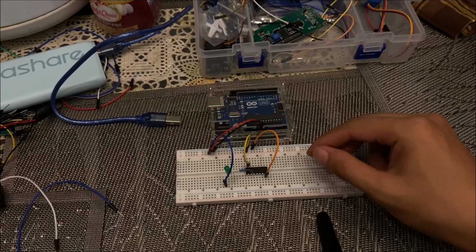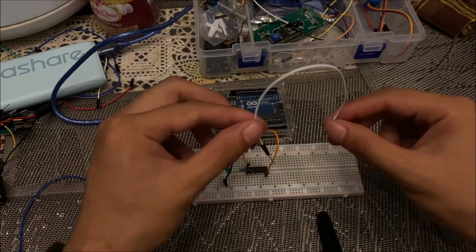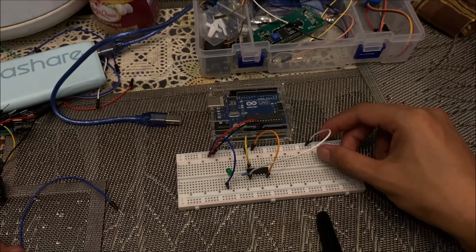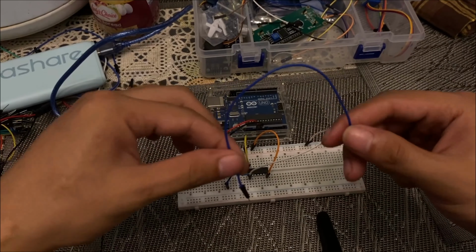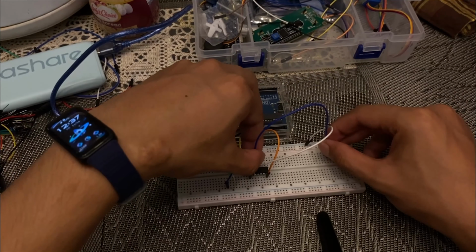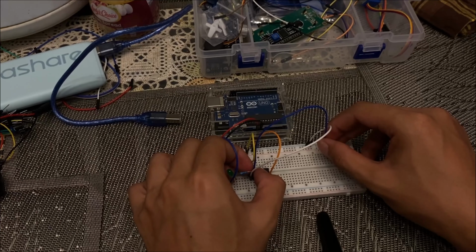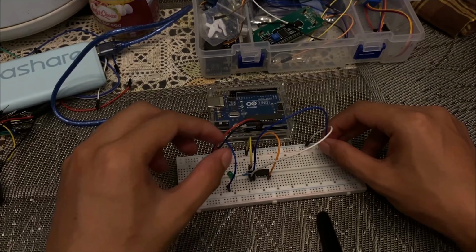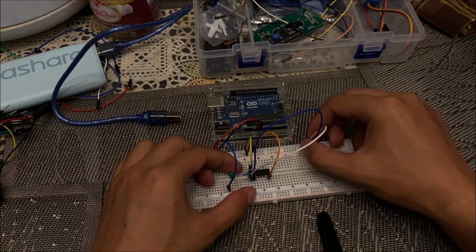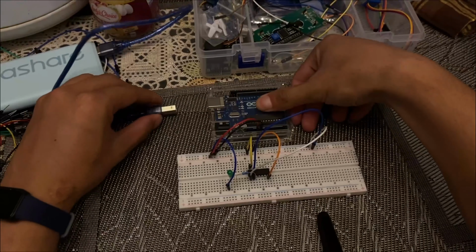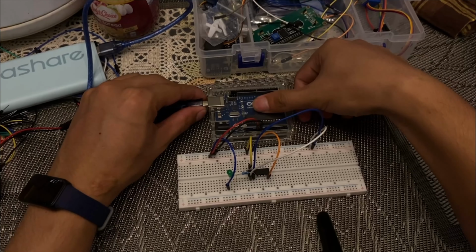For the input, connect the IC's pin 1 straight to the 5 volts. And now, connect the IC's pin 2 to the ground. And lastly, connect the circuit to the power source.